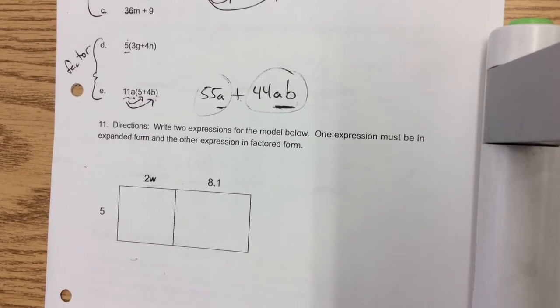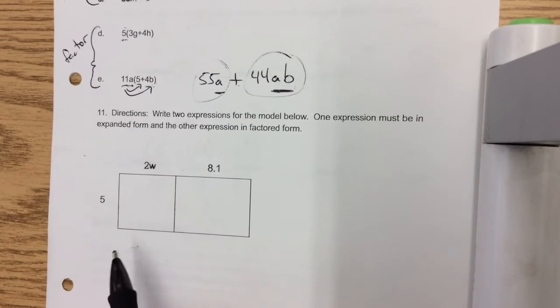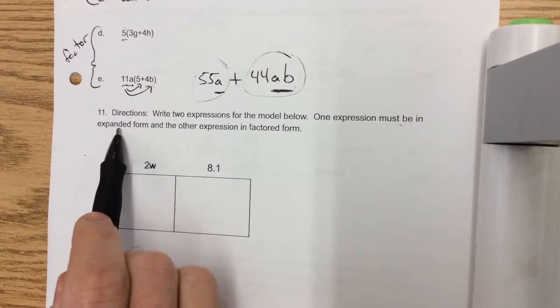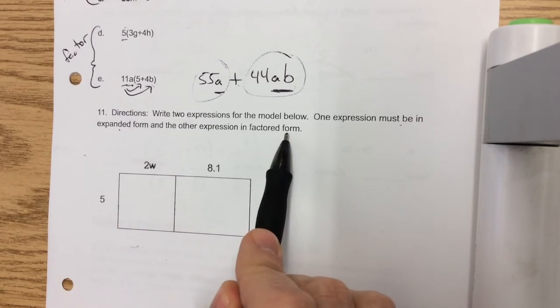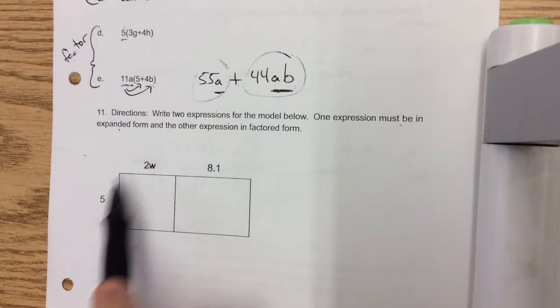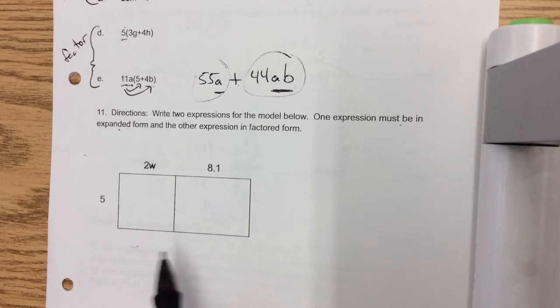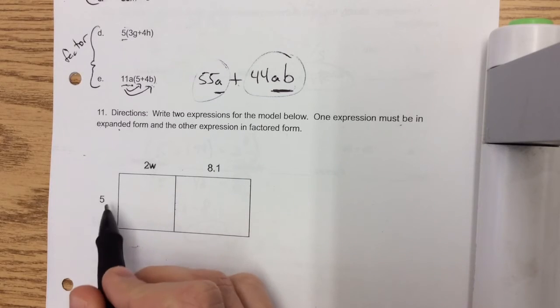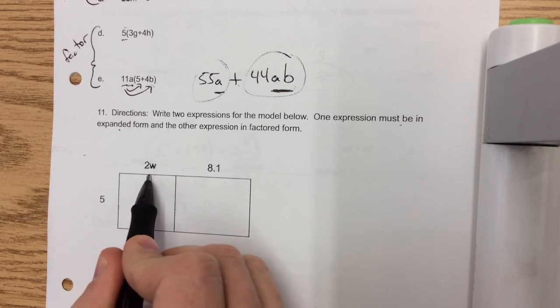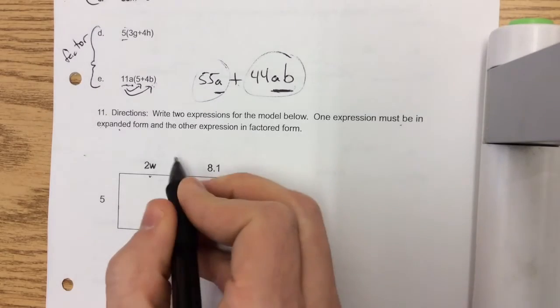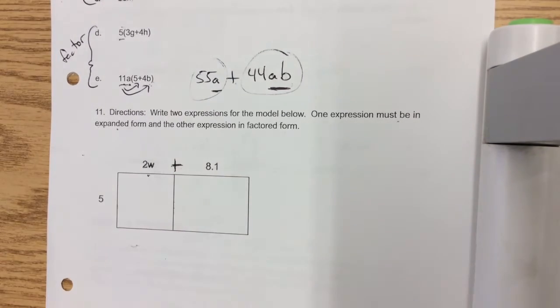So applying this to a word problem, check this out. One expression must be in expanded form and the other must be in factored form. Look at this area model right here. We're finding the area basically of this rectangle in 2 parts. If we're finding the area of this right here, we would multiply 5 and 2w to get the area. So what we're doing is essentially adding this together.